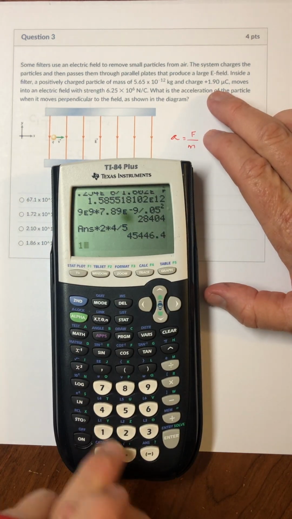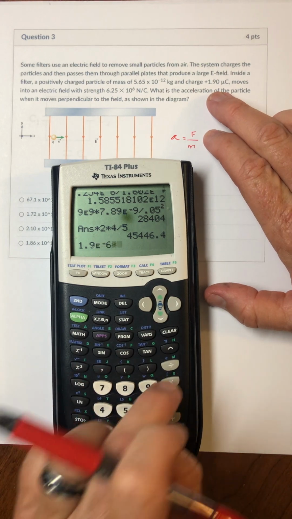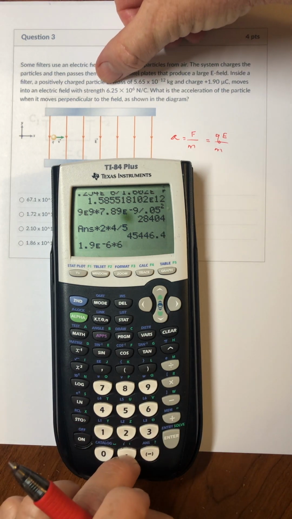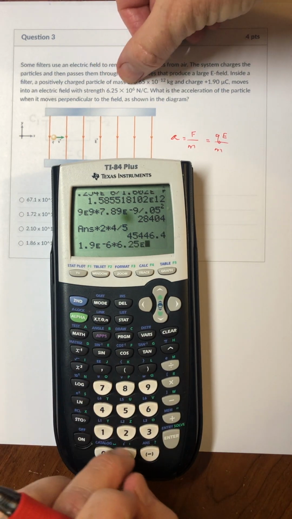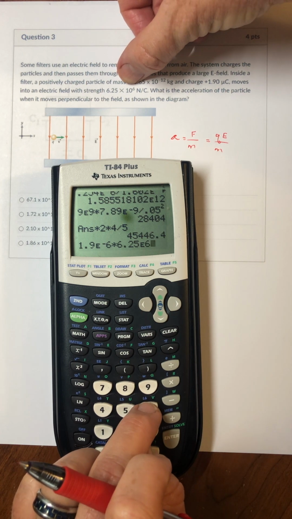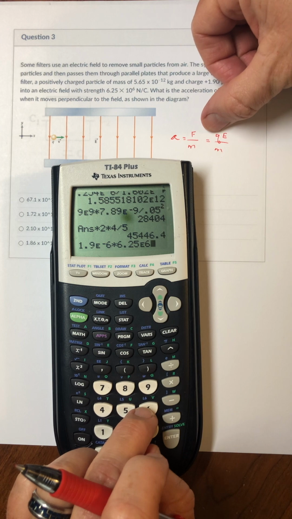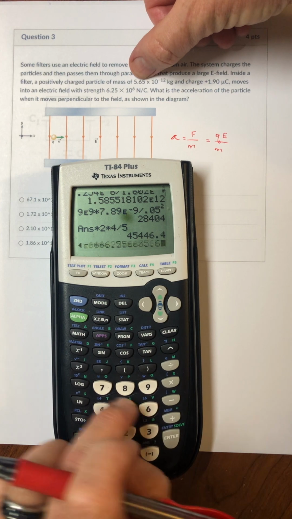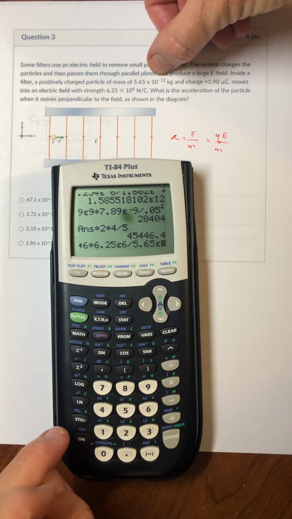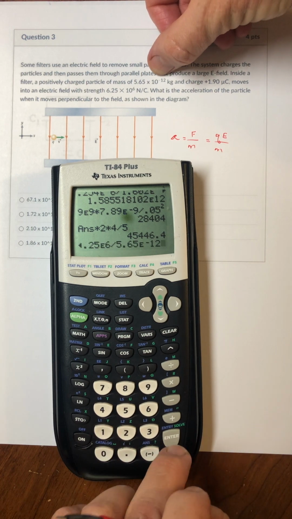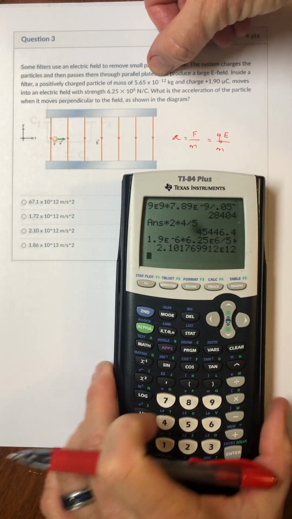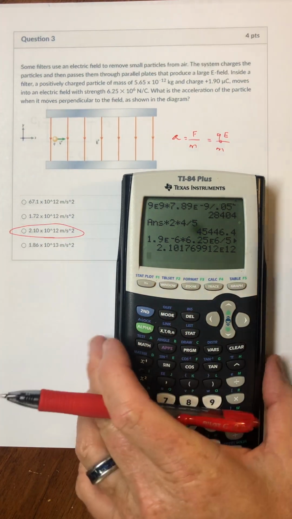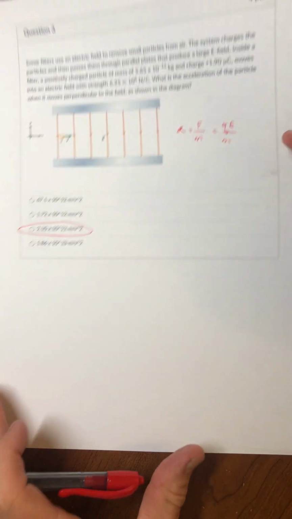We're just going to take the charge, 1.9 times 10 to the minus 6 microcoulombs, times an electric field of 6.25 times 10 to the 6th. So there's the charge, there's the electric field. And then I'll divide by the mass, 5.65 times 10 to the negative 12. And looks like about a 2.10 times 10 to the 12. And we're looking at another C again. Okay.